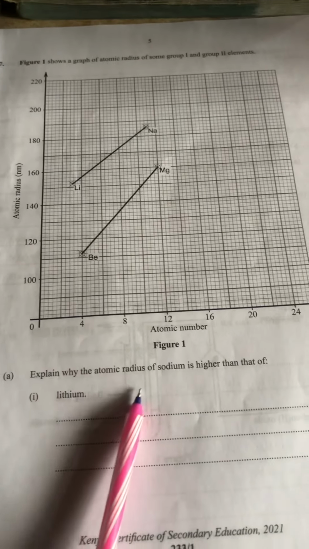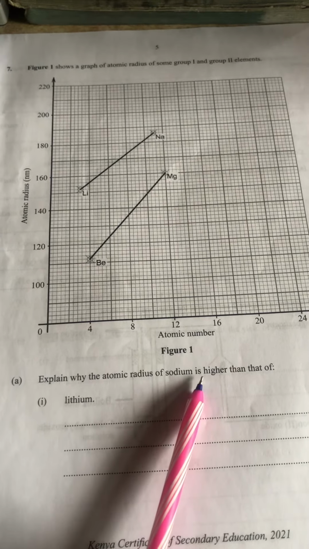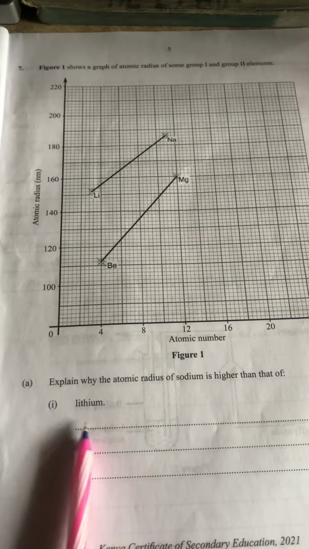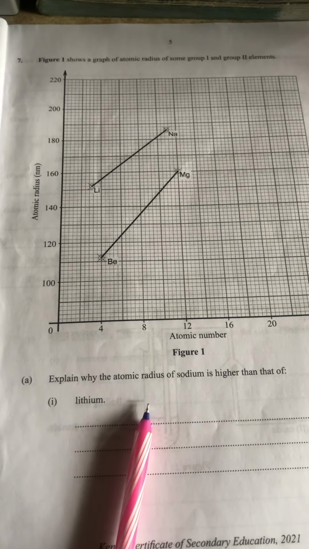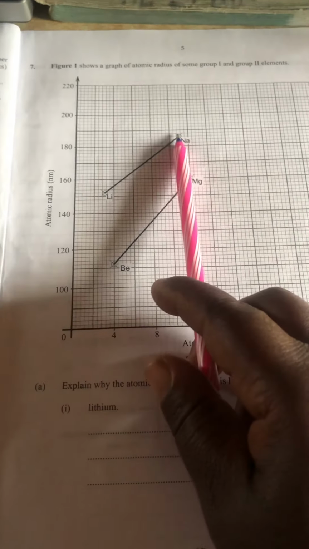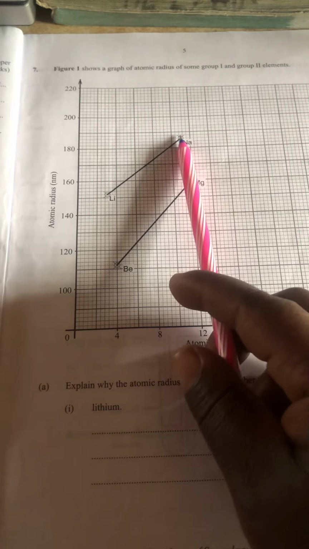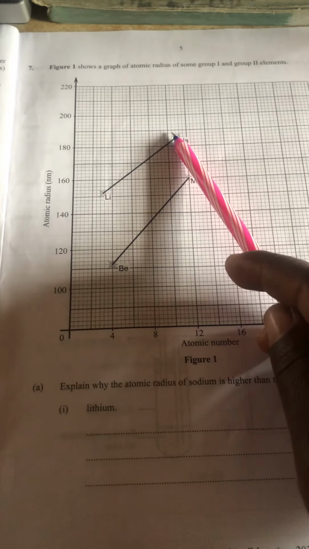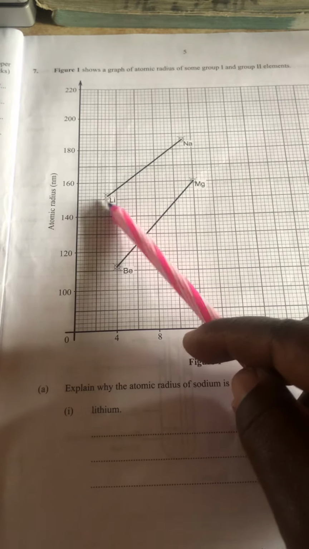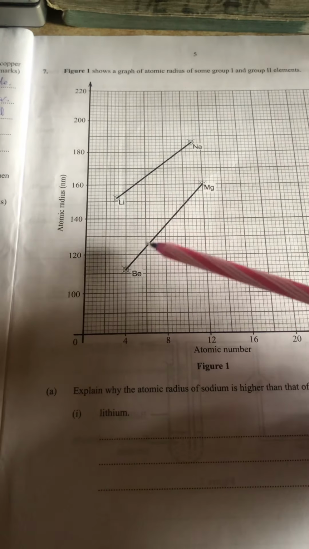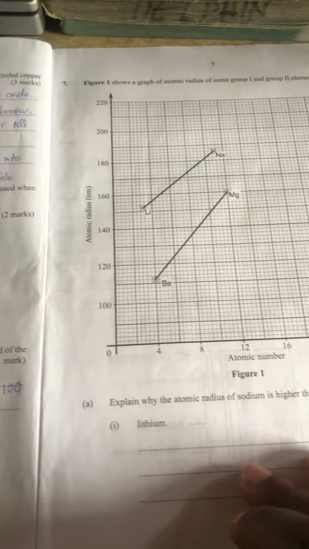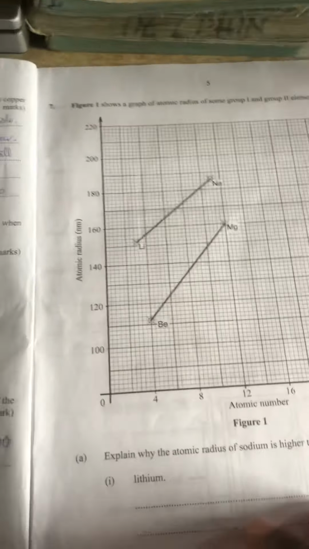A, explain why the atomic radius of sodium is higher than that of lithium. So remember, atomic number is the one that is directly proportional to the atomic radius.